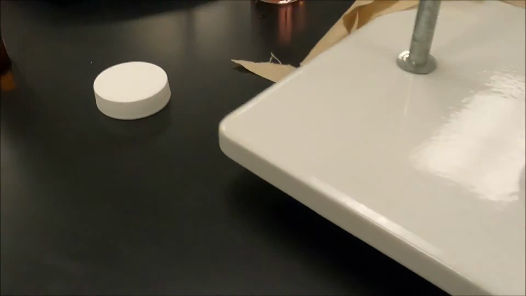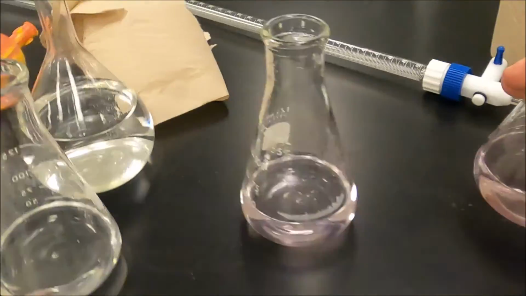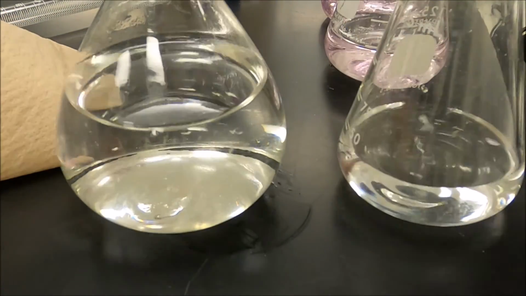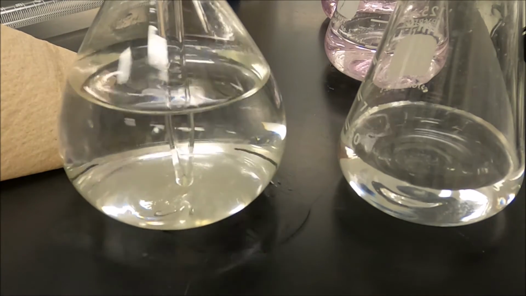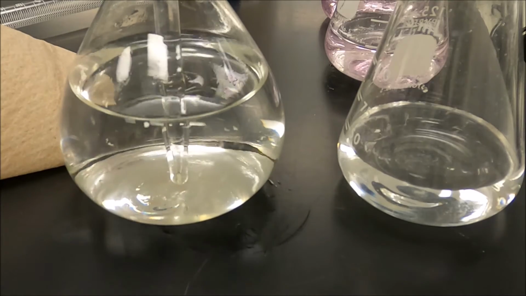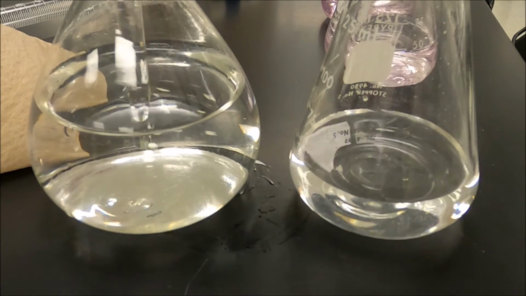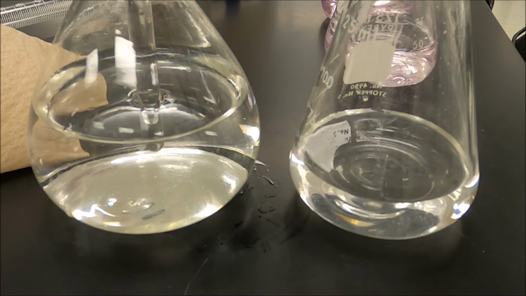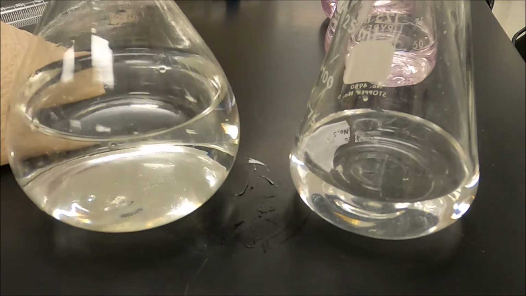Now we're going to add acid back to our containers here, and then we're going to measure the pH again. 20 mL of acid back. This takes us to half titrated.